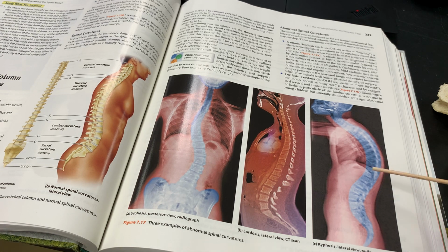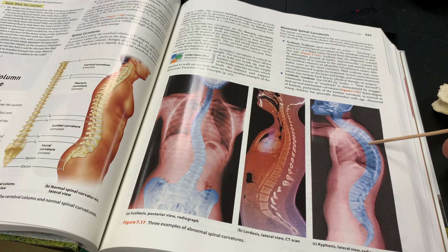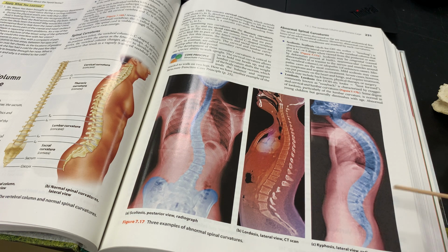All right, here is a kyphosis or kyphotic curve. So this is, you see how completely over-exaggerated. And I said, you guys, you know the difference between convex and concave. All right, like that. So this is likely an elderly patient.